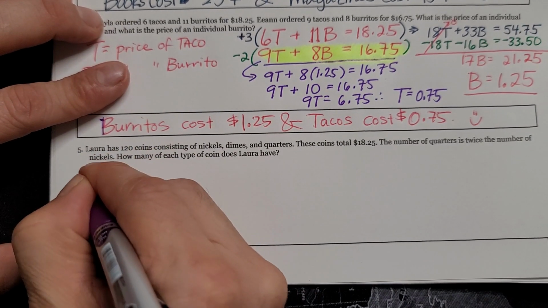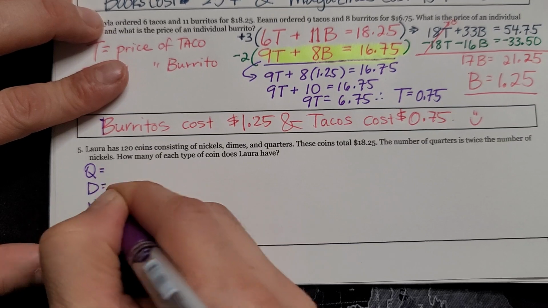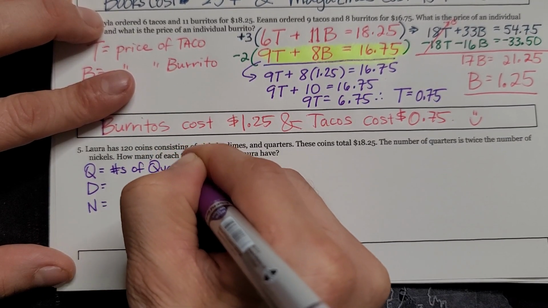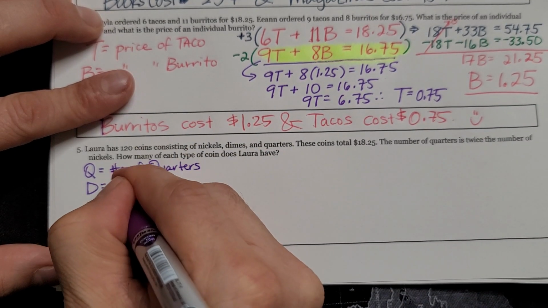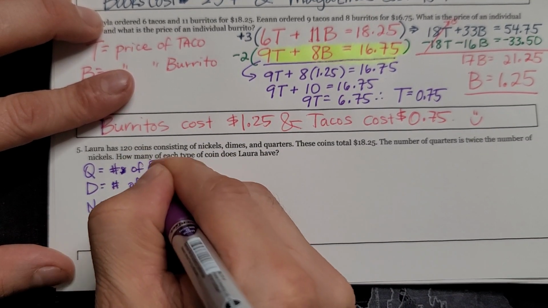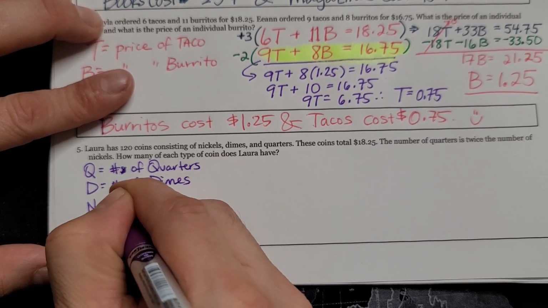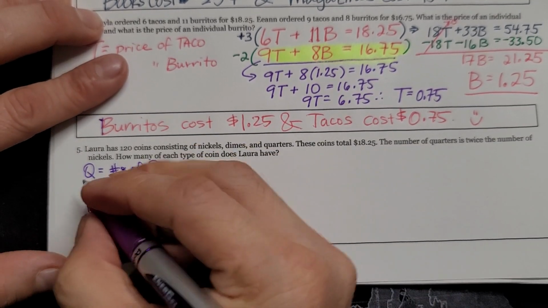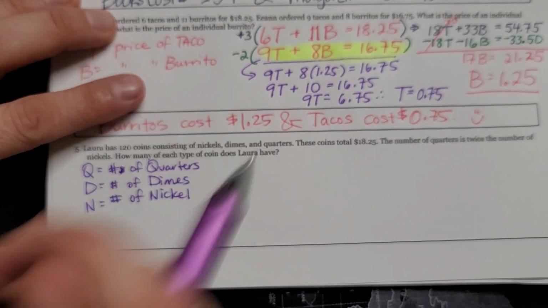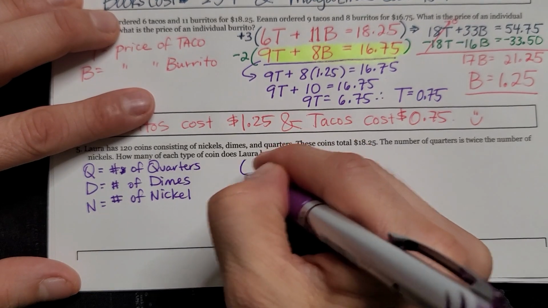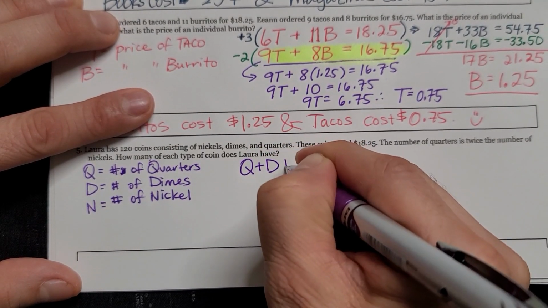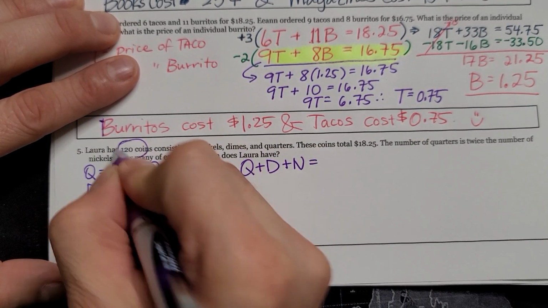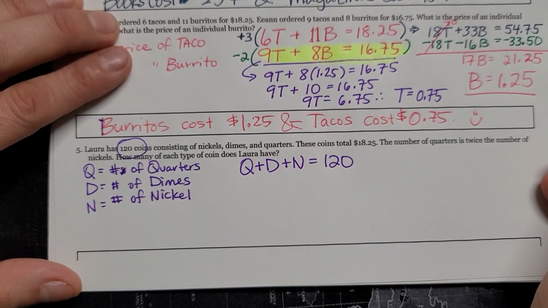Q, D, N. Q stands for the number of quarters in the piggy bank. D stands for the number of dimes. And N stands for the number of nickels in the piggy bank. So if you just add it all up, not counting their values, just counting the number of coins, all the quarters plus all the dimes plus all the nickels equals 120 coins.